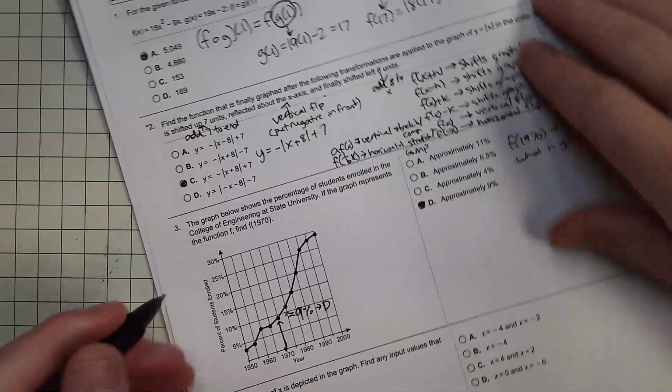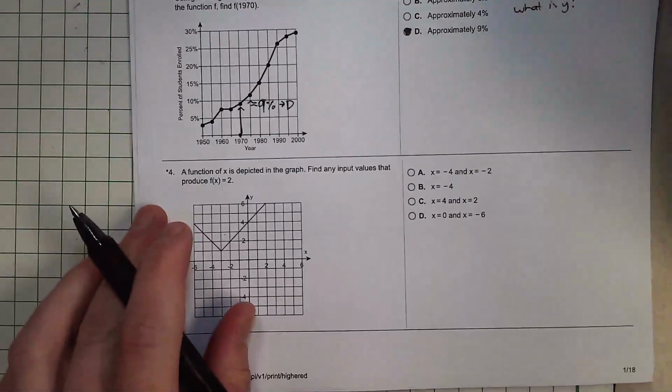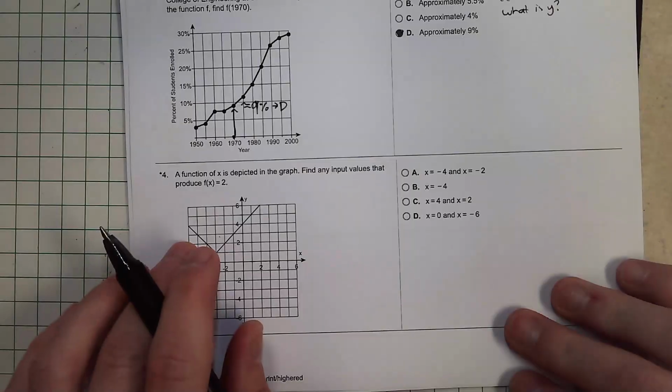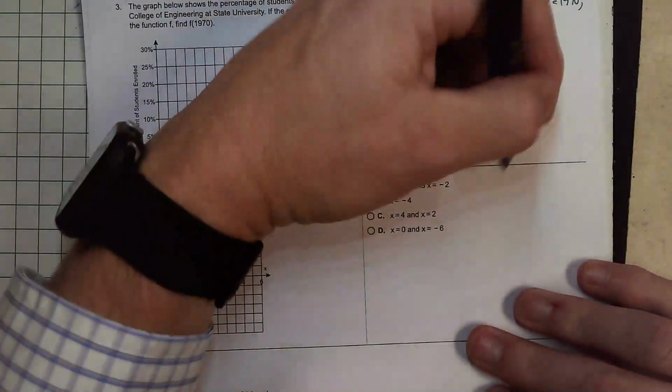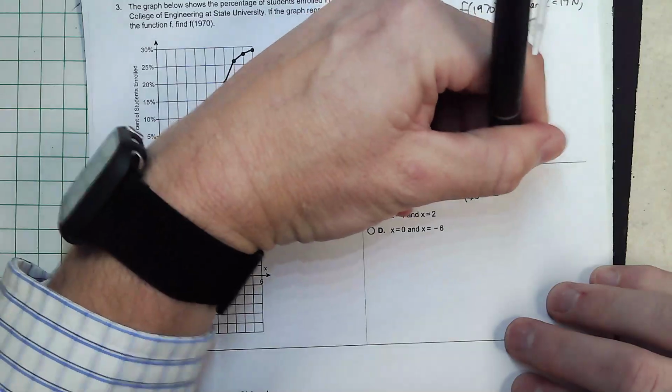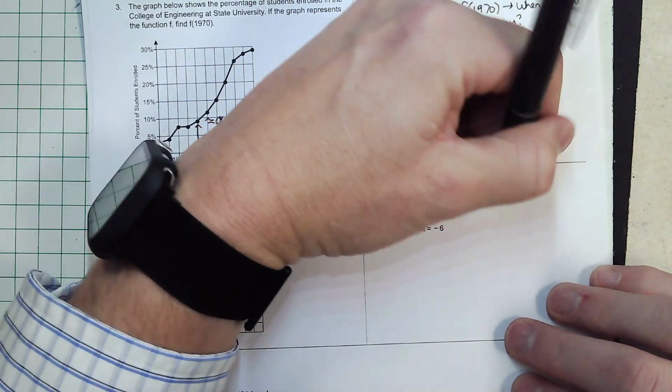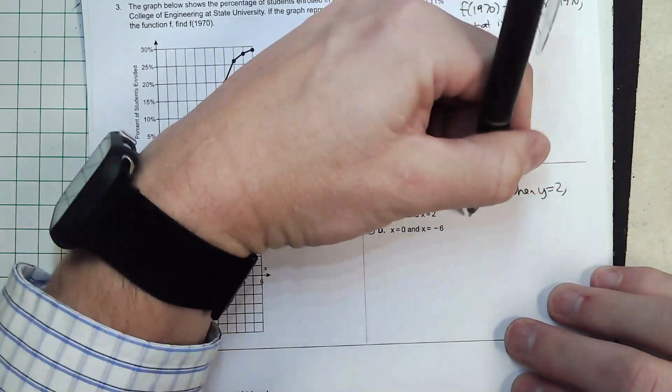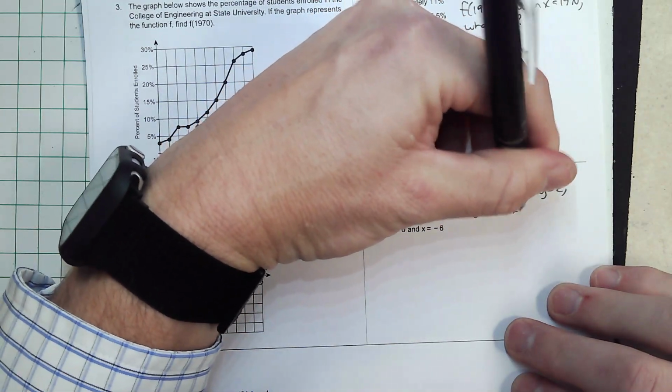Okay. Number 4, a function is depicted on the graph. Find the input values that produce f of x equals 2. So f of x equals 2 means the whole thing equals 2. When y equals 2, what is x?